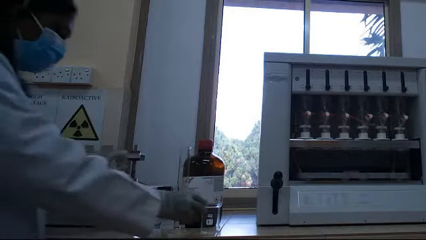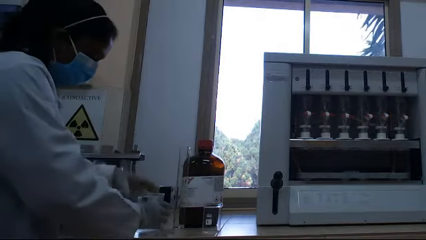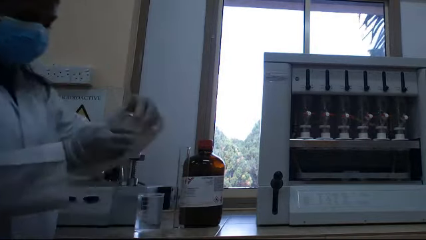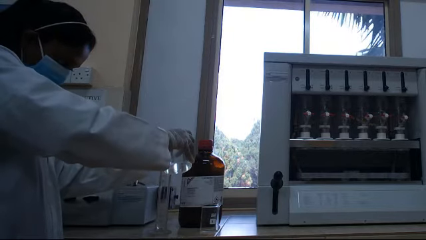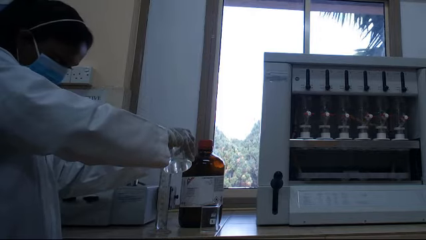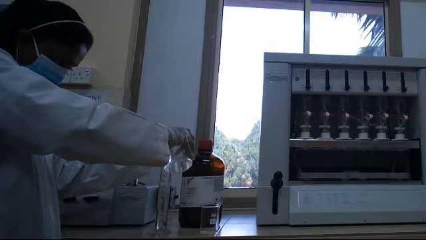Now we are going to measure petroleum ether into these containers. This petroleum ether is very volatile, so you have to follow this procedure as soon as possible.